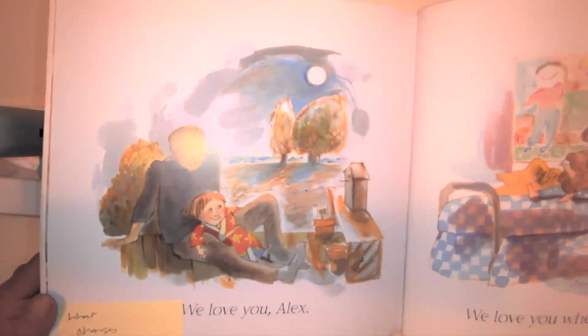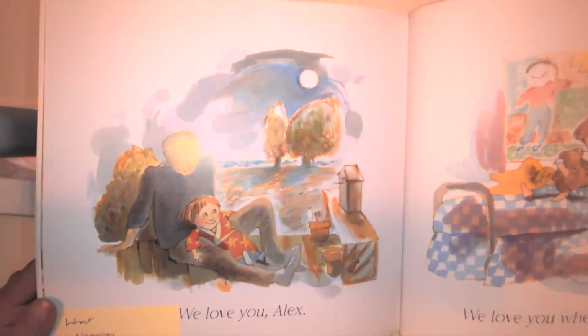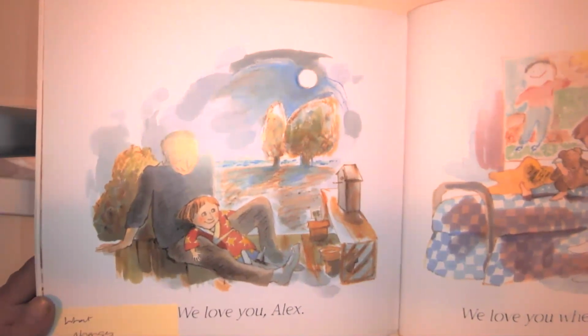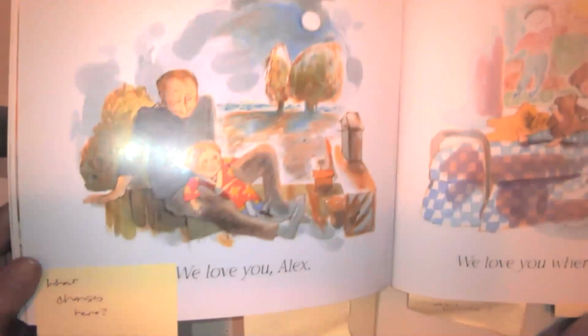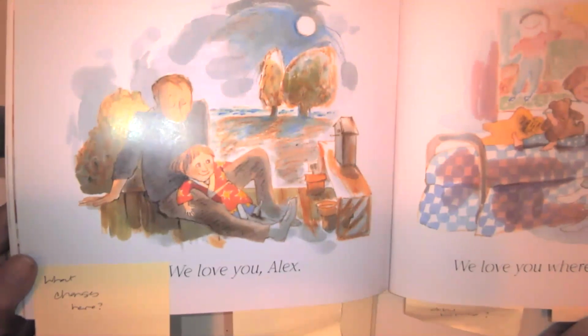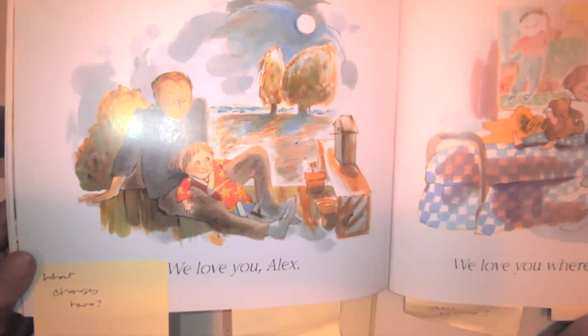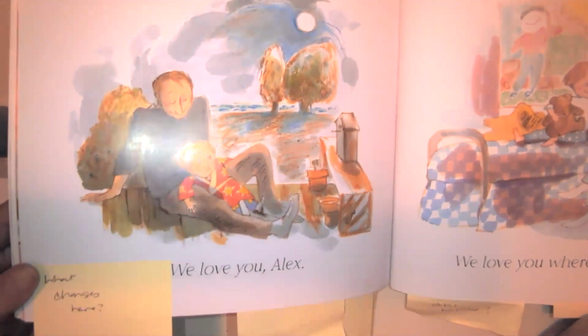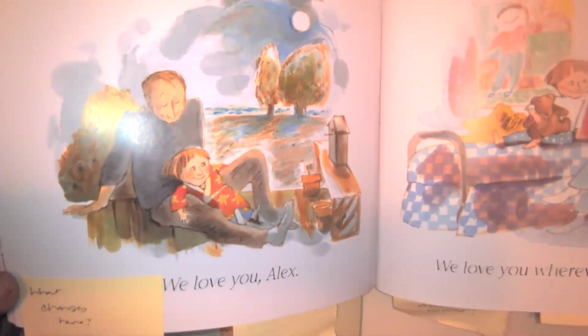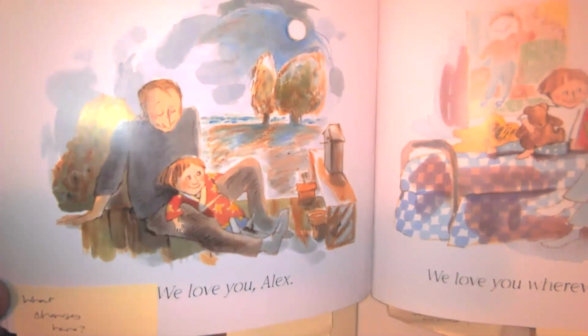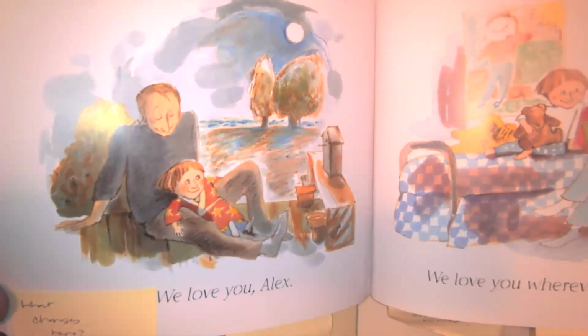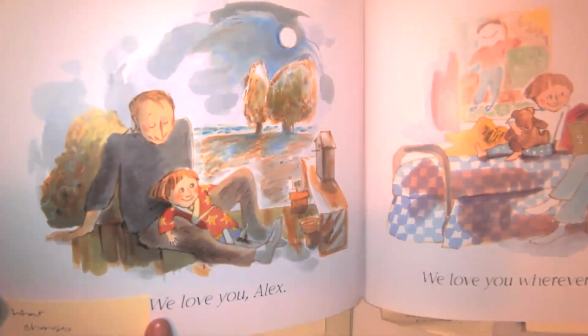So I'm noticing something's a little different. There's something that just changed. Can you tell what has just changed in our stories? Well, I bet you figured it out because I noticed that Alex is no longer talking. It's his mommy and his daddy because they're using the word we.